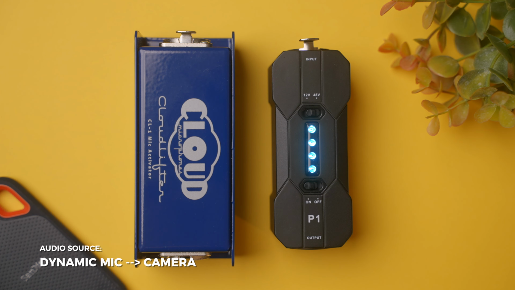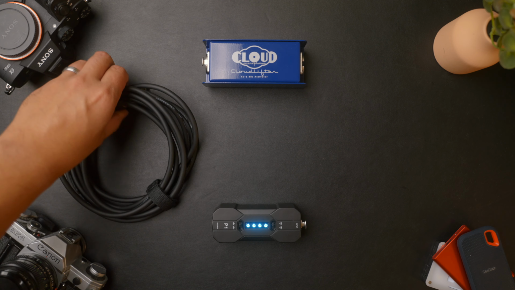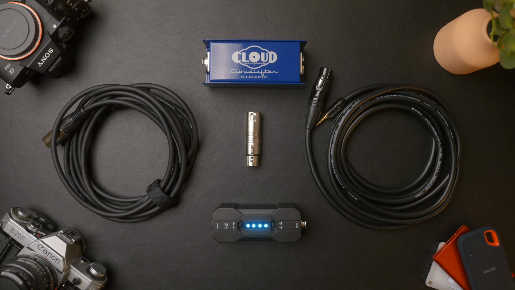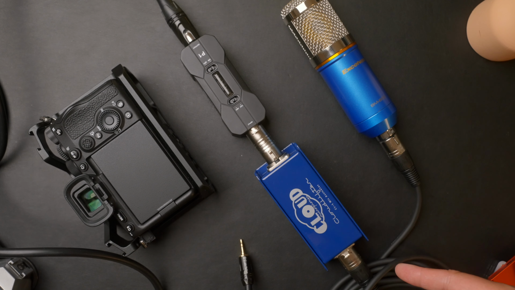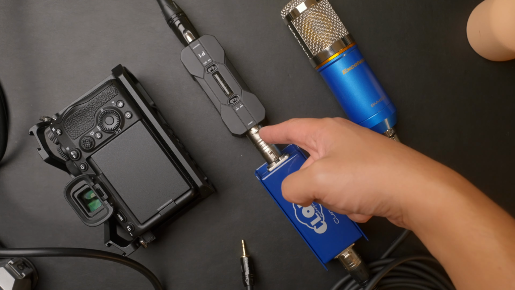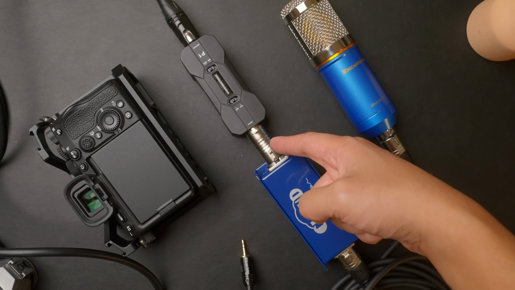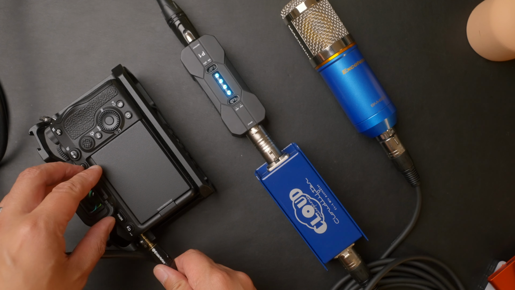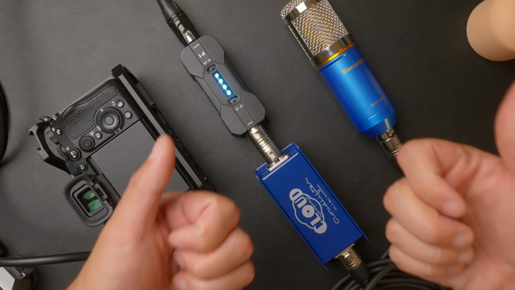So here's what you need to set this up. An XLR cable, a male to female XLR adapter, and an XLR to 3.5mm cord. Take your XLR cord and plug it from the microphone and into the Cloudlifter. Now take your XLR adapter and connect the Cloudlifter into the input of the P1. Turn on the P1, and lastly, connect the P1 to your camera with the XLR to 3.5mm.